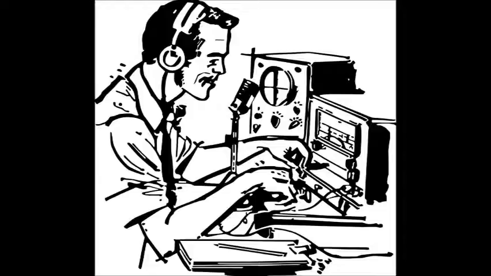ARES is Amateur Radio Emergency Service. ARES exists to offer emergency and auxiliary communication services for public safety organizations. It's a program of the ARRL, and it's organized and run by amateur radio operators. Now, most ARES chapters are autonomous local organizations. If you want to volunteer for ARES, you contact your local ARES emergency coordinator.